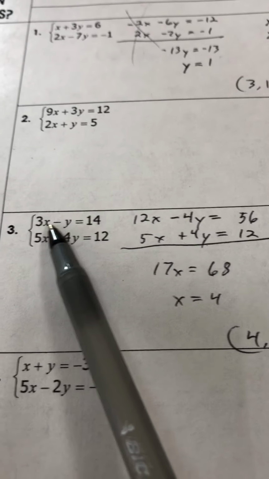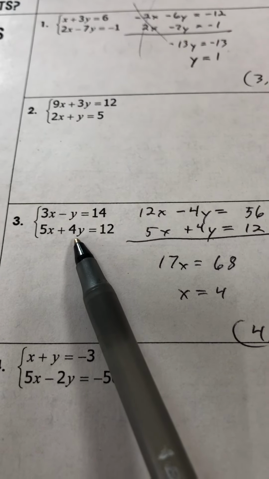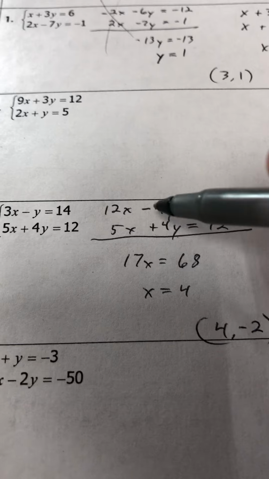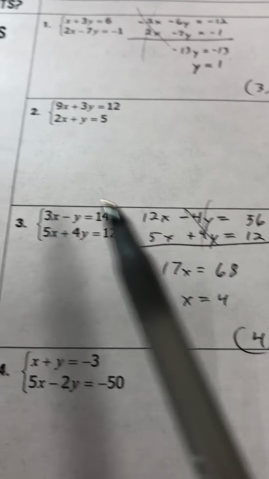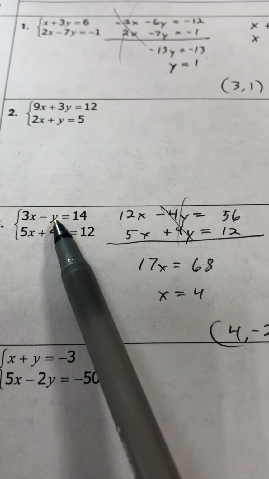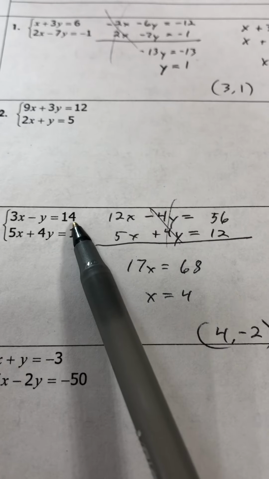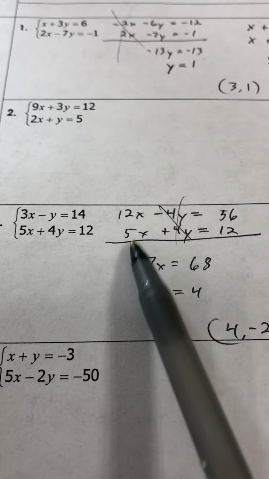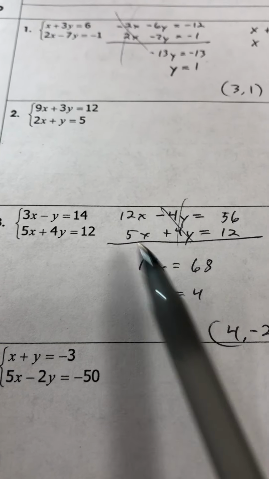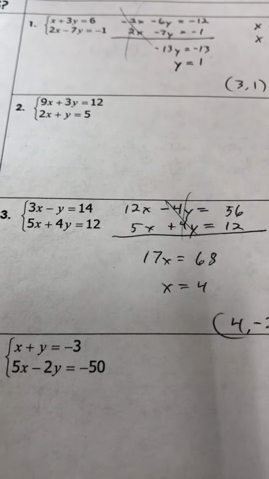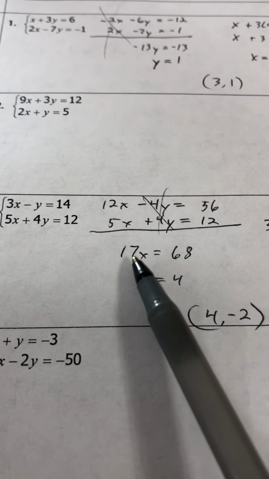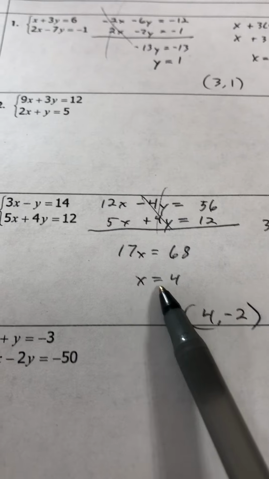I changed the top one because I saw that I could just multiply by a 4 really easily. Everything up here, if I multiply by 4, I could cancel out these y's. Okay, so 4 times 3x is 12x. 4 times negative y is negative 4y. And 4 times 14 is 56. I add all these up. I left this one all the same. So 12x plus 5y is 17x. My y's canceled, that's why I did this. 56 plus 12 equals 68. I divide both sides by 17, and I get x equals 4.